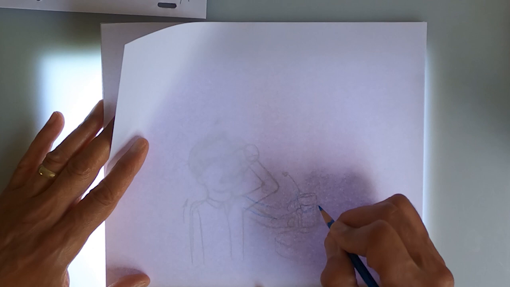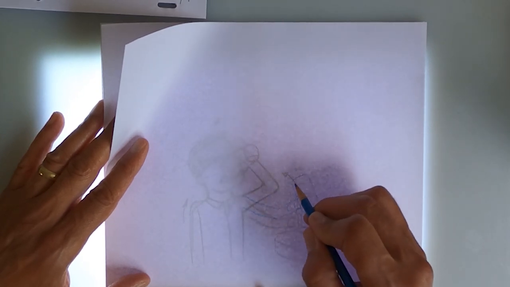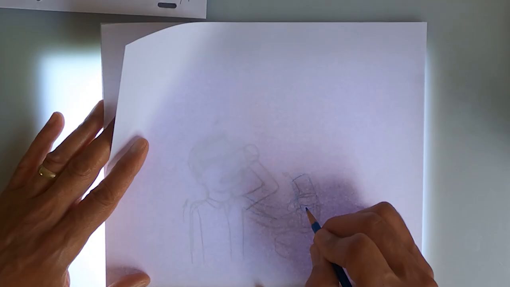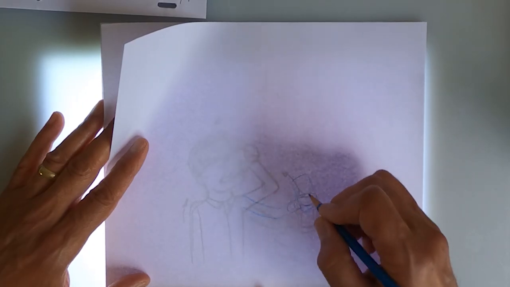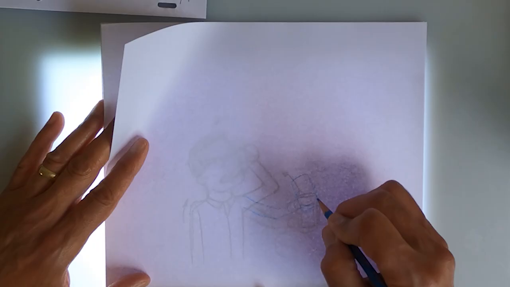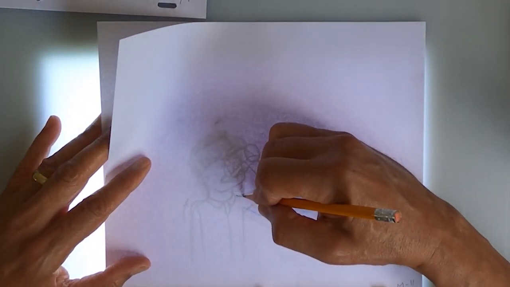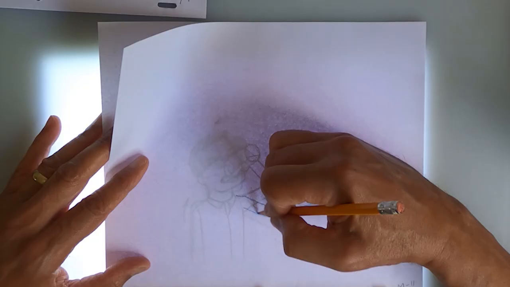See a little bit of the bottom of the glass as he lifts up. You see his fingers. And if you like how that looks, then you can darken it in.